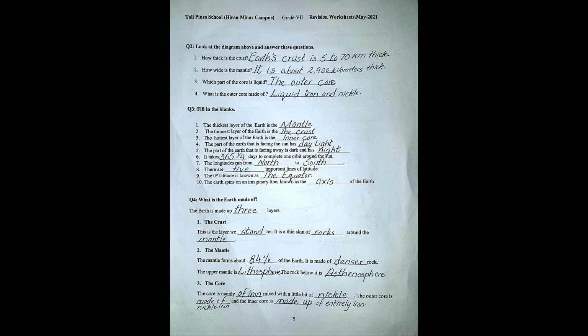Question 2. Look at the diagram above and answer these questions. We have labeled the diagram, and you know the different layers of the earth. Now you have to answer these questions by looking at the diagram. Question number 1.